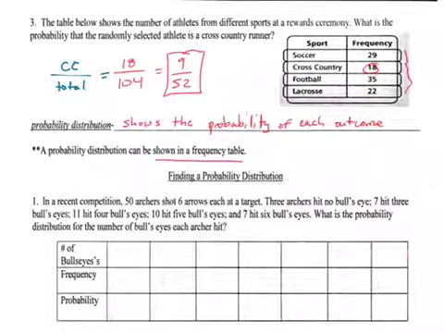So across the top, we just have the options for 0 bullseyes. We're going to have 1, 2, 3, 4, 5, and 6, the number of bullseyes hit. And then as we read through it, 3 archers hit no bullseyes.